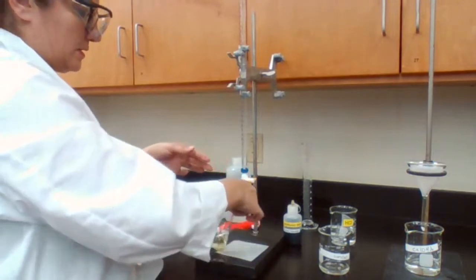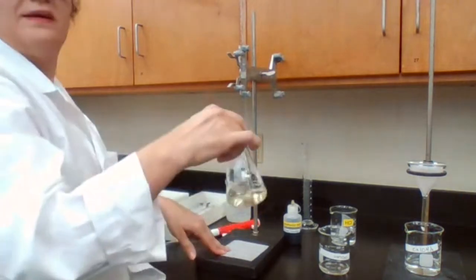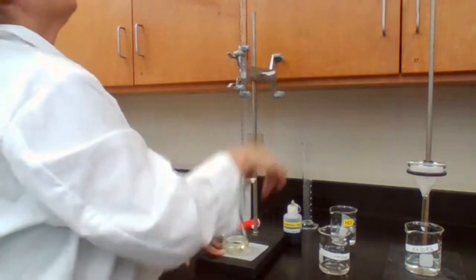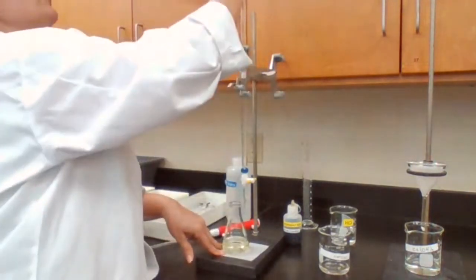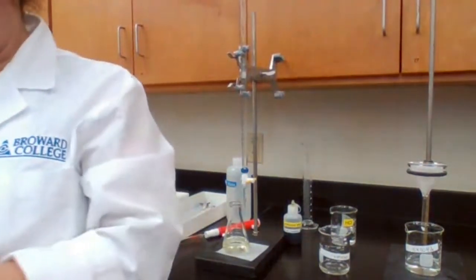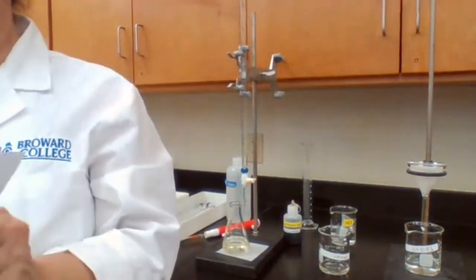I'm glad I added slowly. A yellow color. So it went from 4 to 14. Let me write the numbers for you.